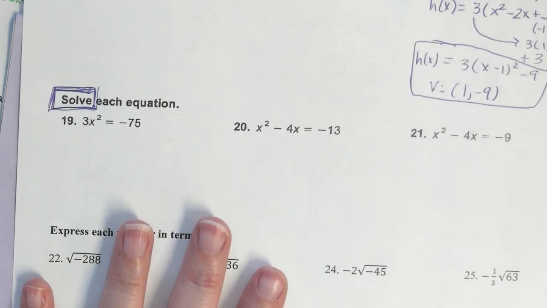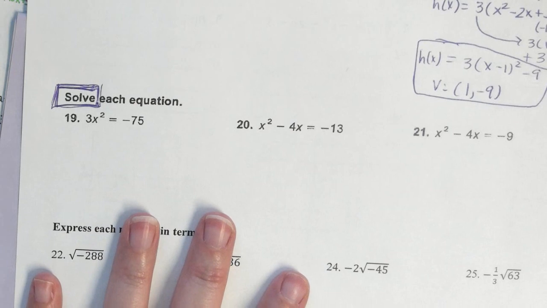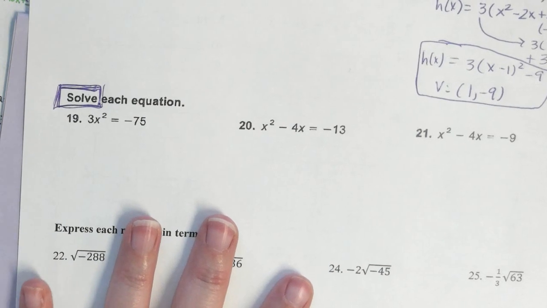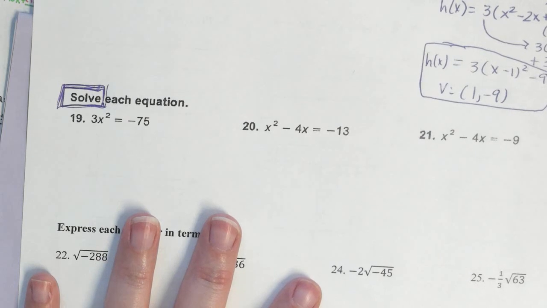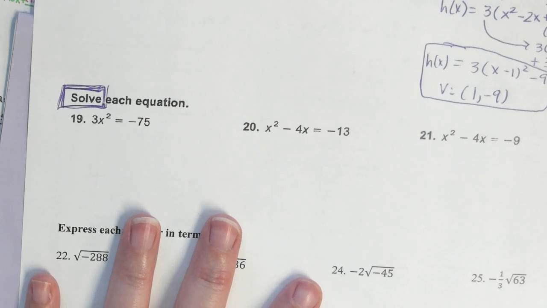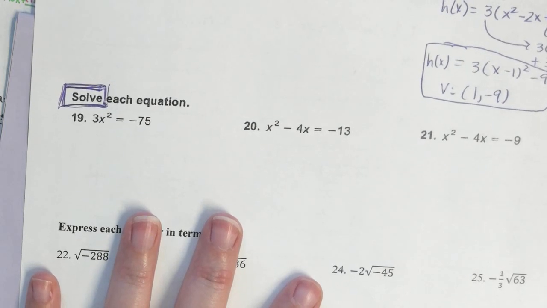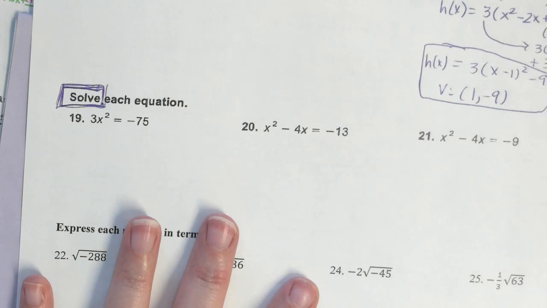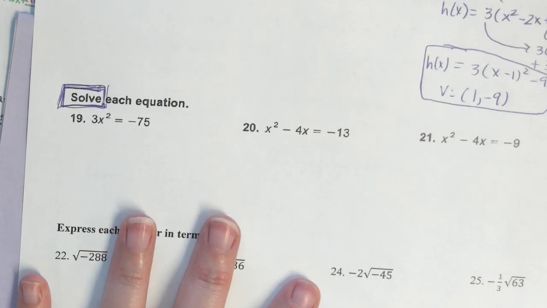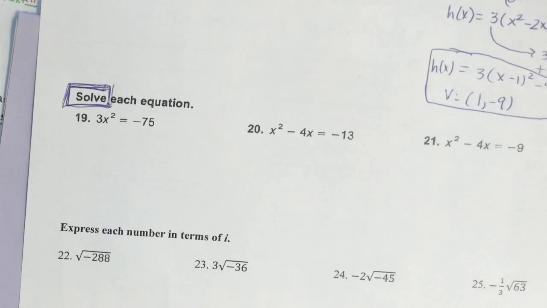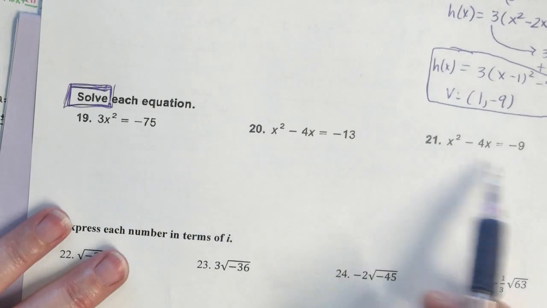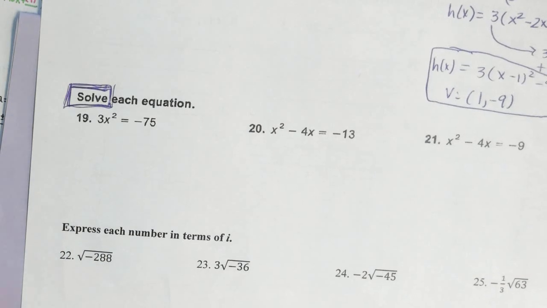So to save time, if it's not telling you to factor, or not telling you to graph, what should you do? There's many ways. Complete the square, right? So if I'm solving each equation and it doesn't tell me how, and I have a trinomial, I'm going to complete the square.